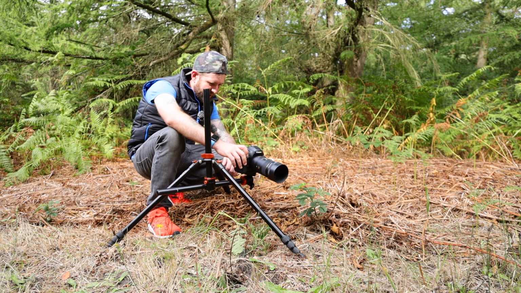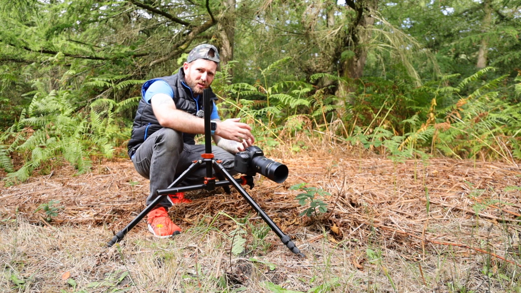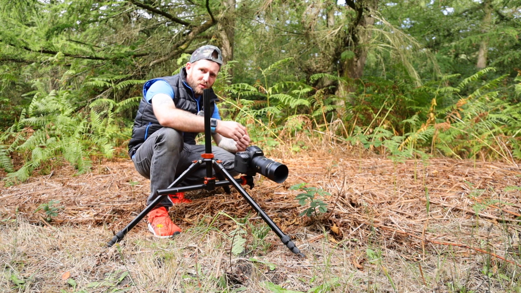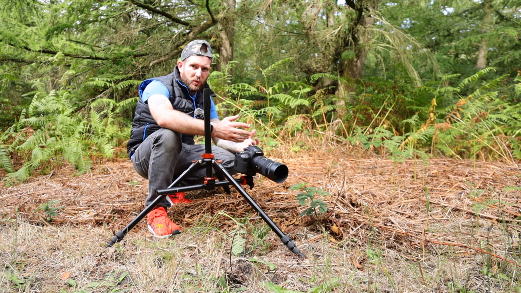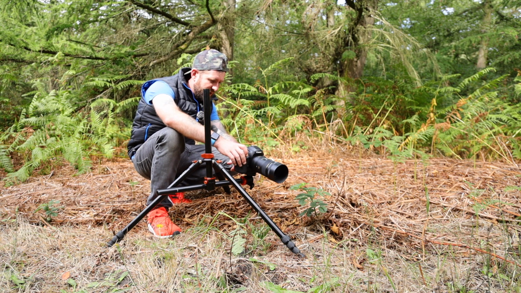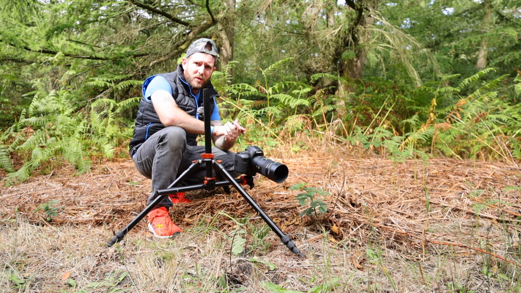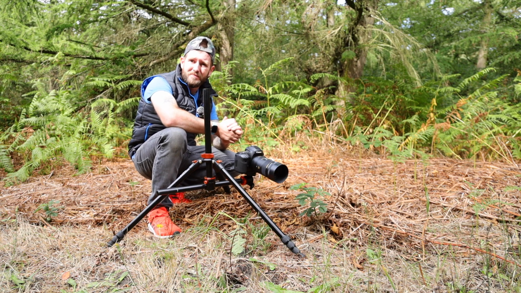So a 60th of a second, f7.1. Obviously I'm using the smaller aperture because we're quite close into this ladybird, so we need the depth of field. Shooting this wide open at 2.8, you wouldn't get an awful lot in focus. So 7.1, 60th of a second, ISO 200, no wind. Here's the ladybird, and we'll go see what else there is in the woods today.